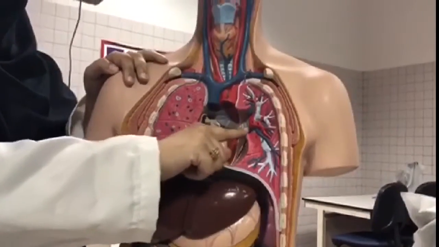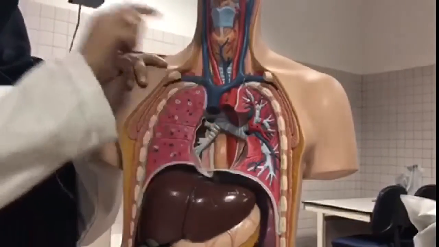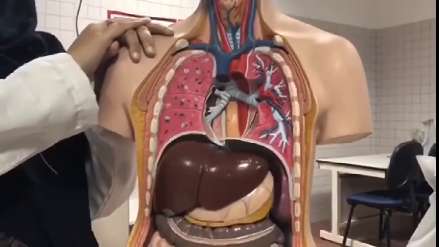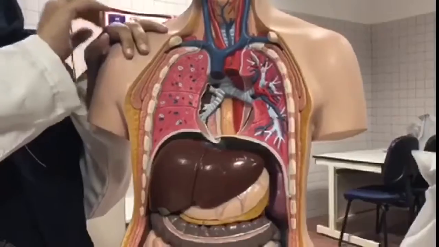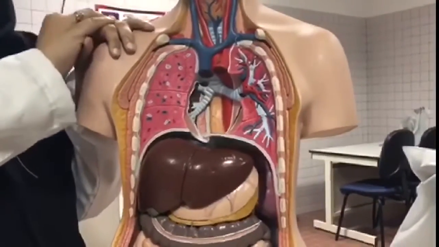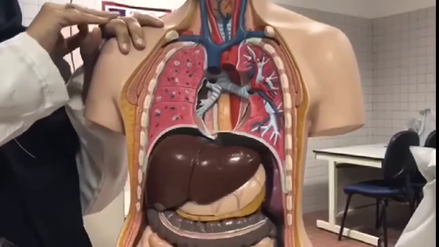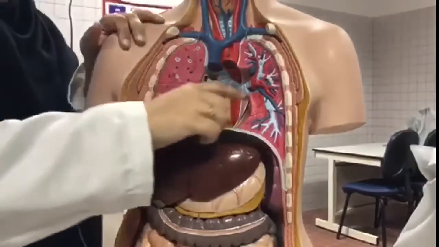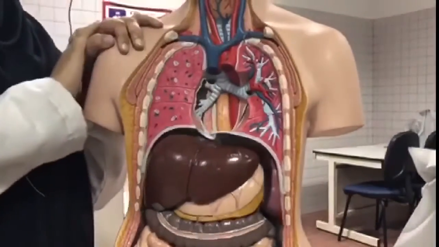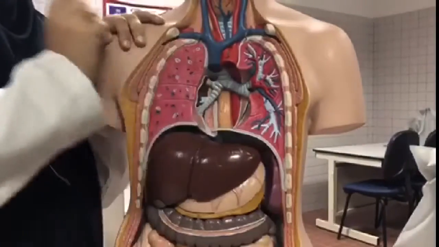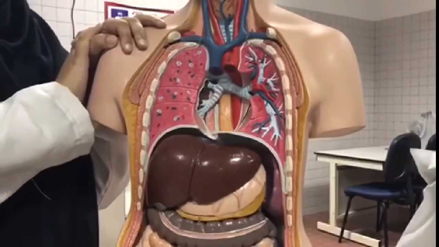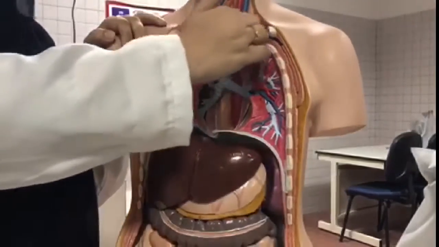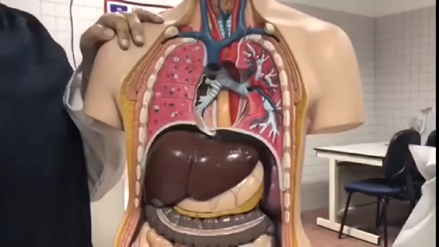Root or hilum. If I ask you in the exam, what are the structures at the hilum of the lung? These are the bronchi, the pulmonary vein, the pulmonary artery, something like that. You should know it, okay? This is the part where the lung is attached to the inside. Otherwise, all of this is free.